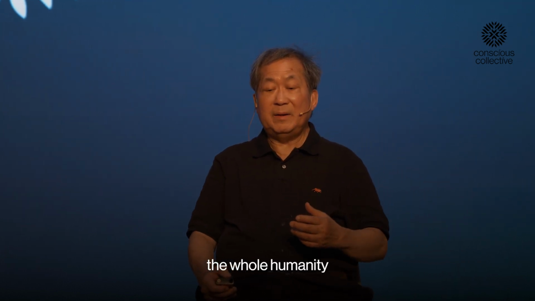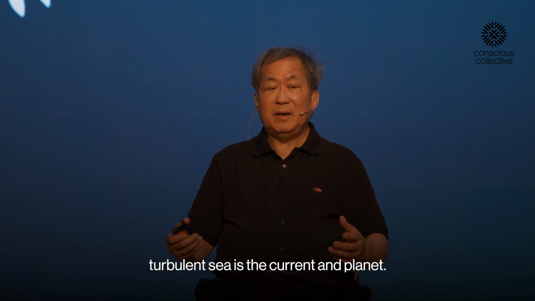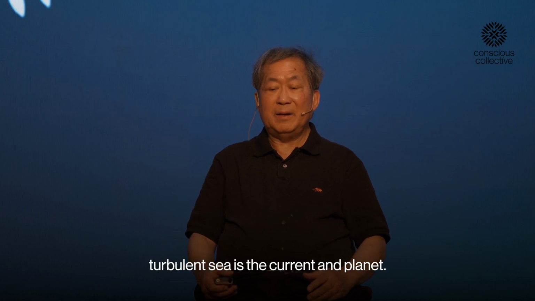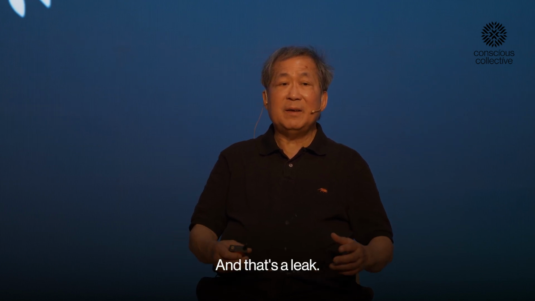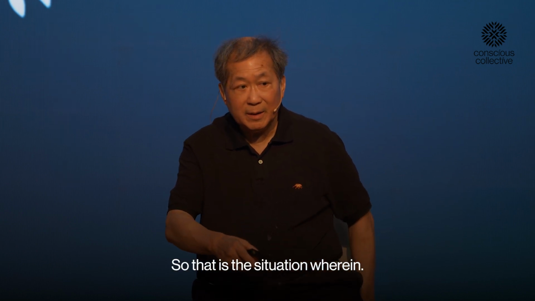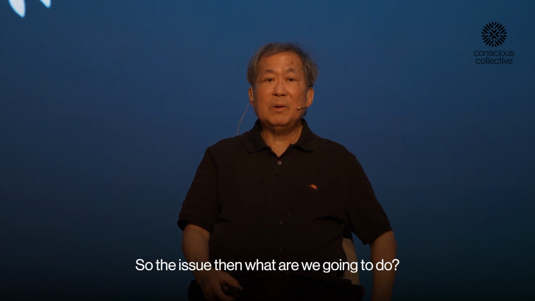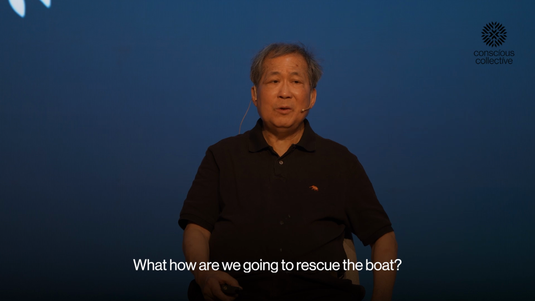the whole humanity is on this boat. The boat is our built environment. Turbulent sea is the current endangered planet. And that's a leak. That's environmental crisis. So that is the situation we're in. So the issue then, what are we going to do? How are we going to rescue the boat?